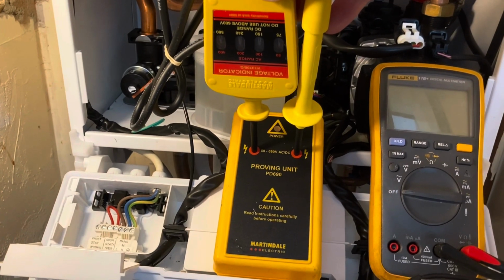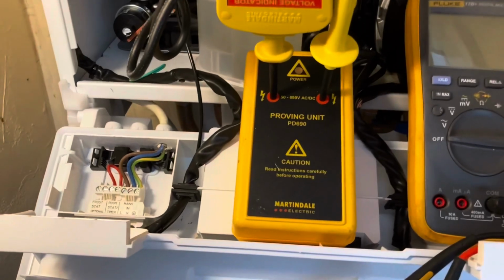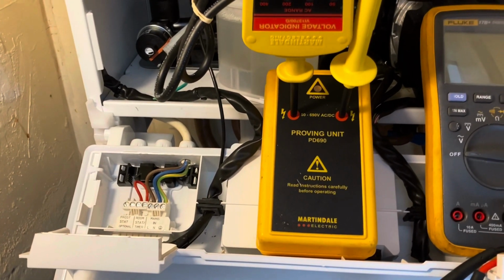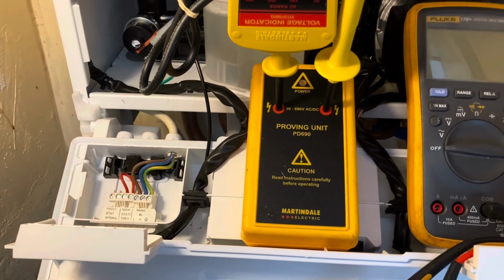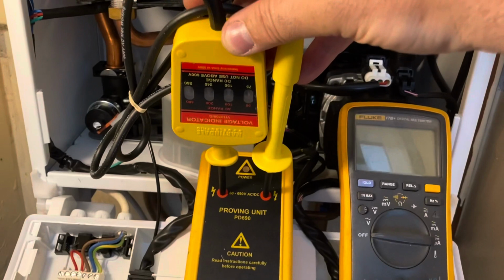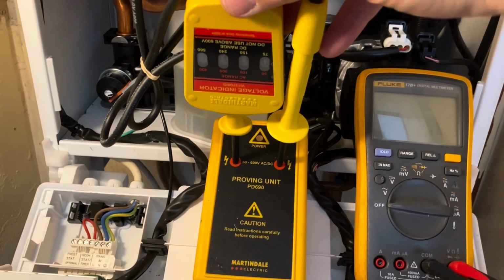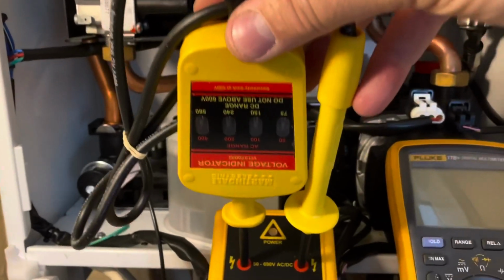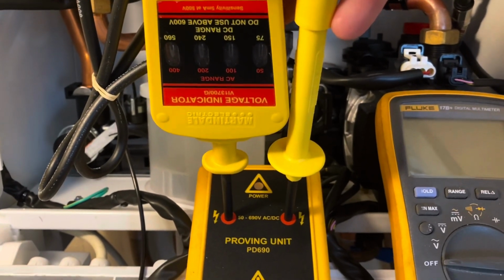I need to make sure it's safe to work on, and I'm going to do what I call a dead live dead test. So I'm going to test the incoming live, neutral and earth while the power's off, test it while the power's on, and then test it while it's off again. And to do that I need an approved electrical tester. I've got one here, and I'm going to test to make sure that it functions properly before I do any work on the boiler.